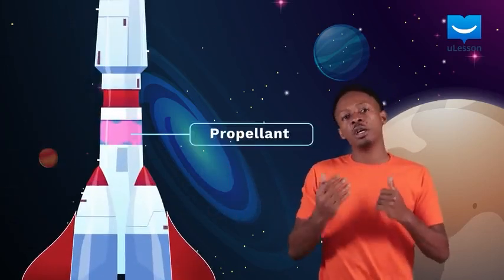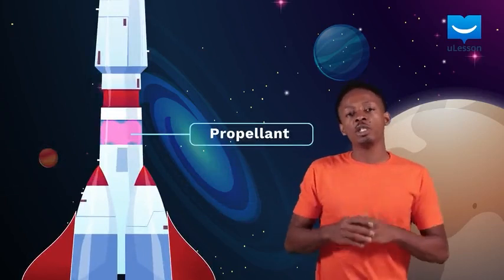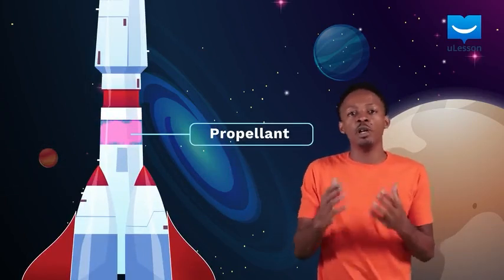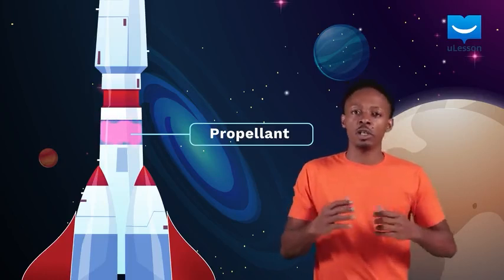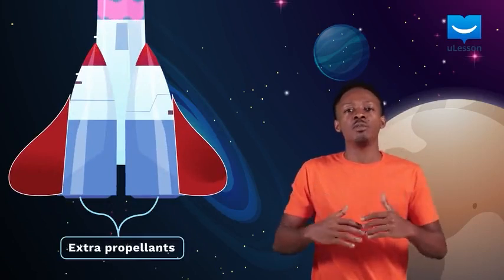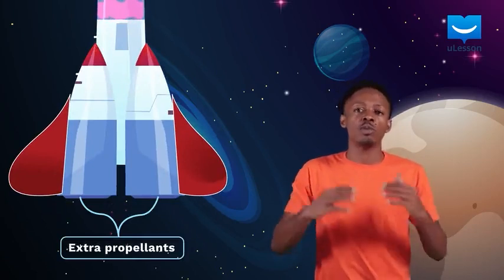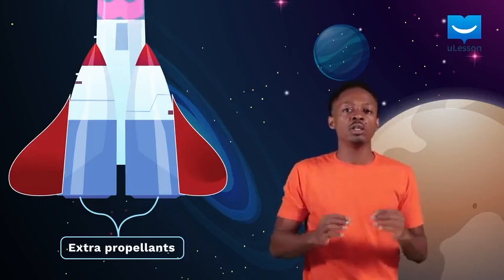Most rockets produce an upward thrust by burning a gas called a propellant, which is a fuel or a gas that is burning in the combustion chamber and is propelled out of the nozzle of the rocket. This leads to the lifting and flight of the rocket. Some rockets can also have extra propellant tanks attached to them such that they can be ejected from the rocket when the propellant is used up. And this is in order to reduce the total mass of the rocket.